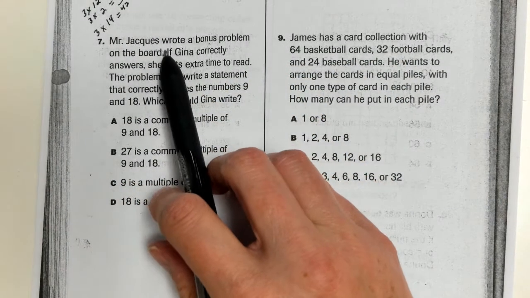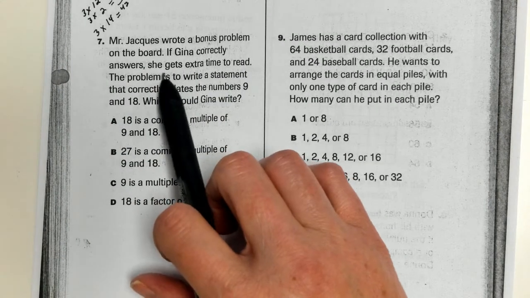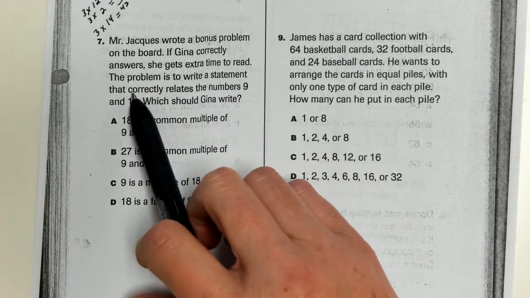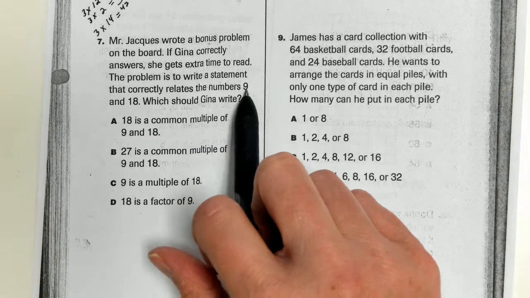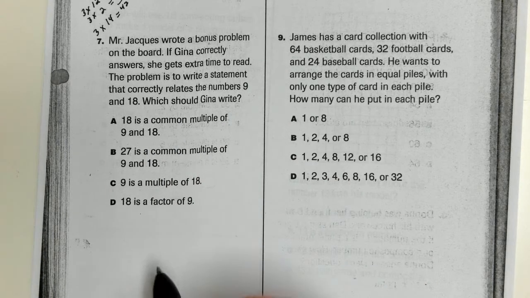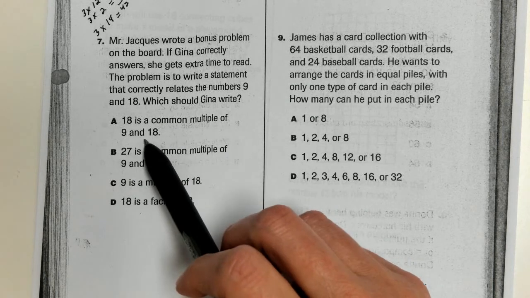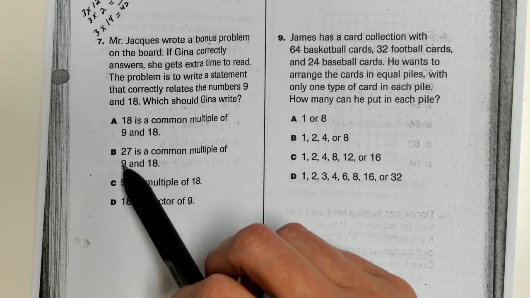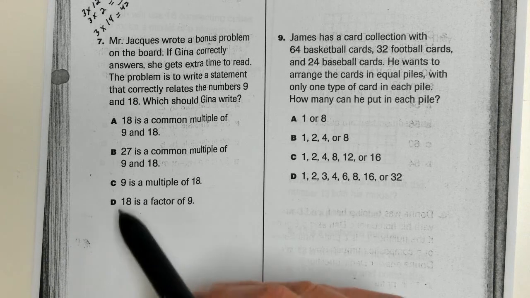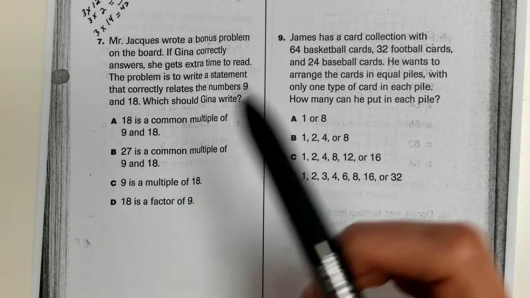Mr. Jacques wrote a bonus problem on the board. If Gina correctly answers, she gets extra time to read. The problem is to write a statement that correctly relates the numbers 9 and 18. Which should Gina write? 18 is a common multiple of 9 and 18. 27 is a common multiple of 9 and 18. 9 is a multiple of 18, or 18 is a factor of 9.